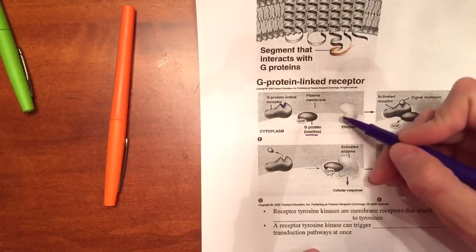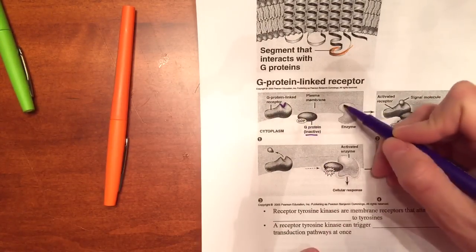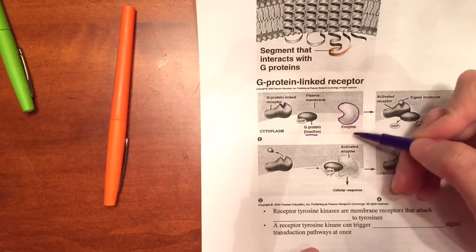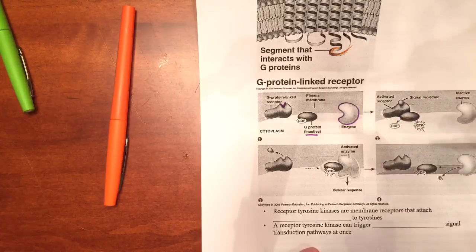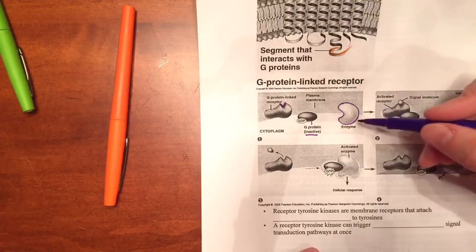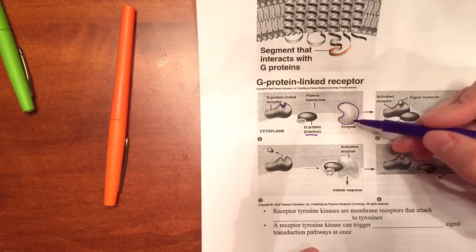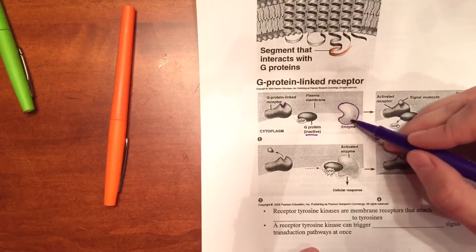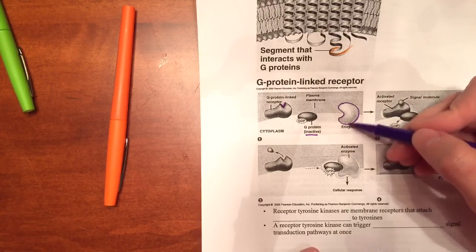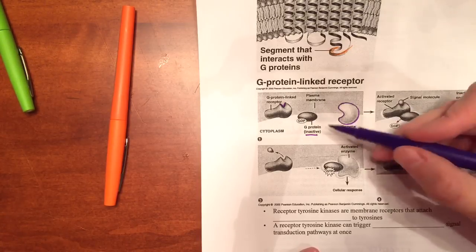And then look at here, we have a third type of protein in the membrane. So we've got 3 different kinds of proteins, and this is the enzyme. This is an enzyme that's going to speed up a reaction, but right now this enzyme is not working, because it's not in the right shape, right? So right now it's inactive. We need to activate this enzyme, and that's what's going to start the transduction pathway and the response inside the cell.